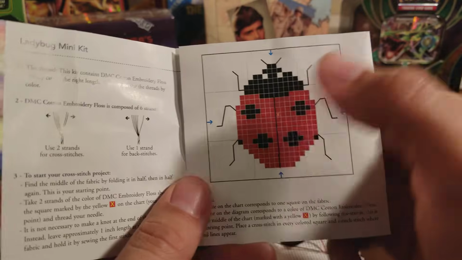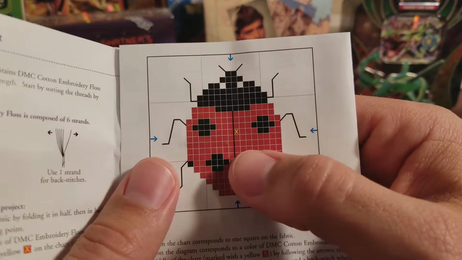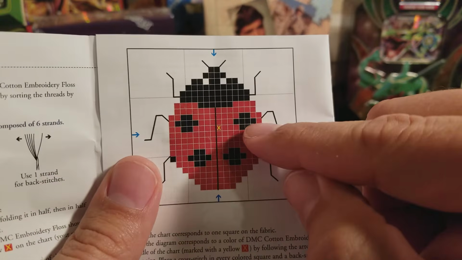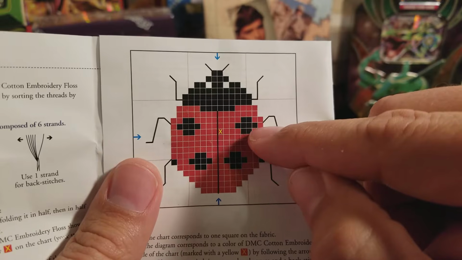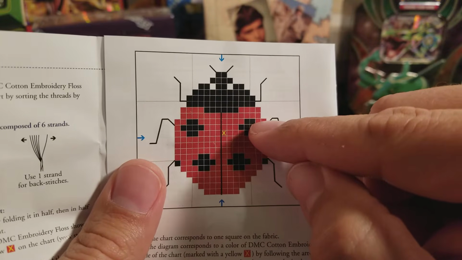So let's look back at the pattern. And I hope this is making sense for you guys. And we can see this stitch that we're in the process of now right here, and then the 2 above it.